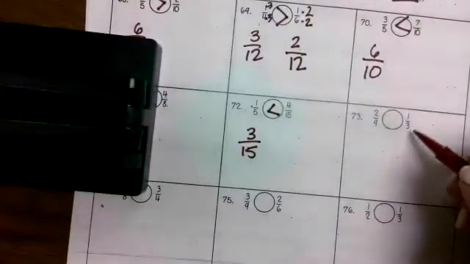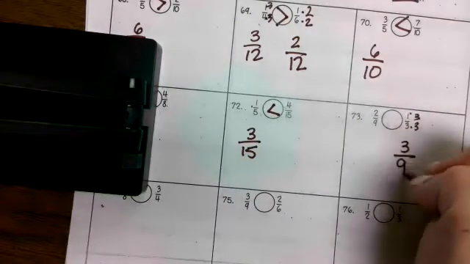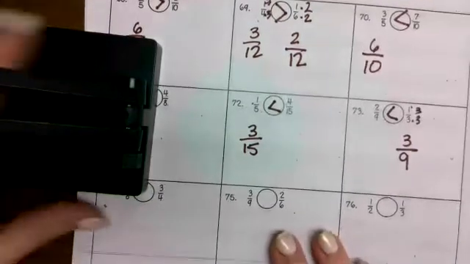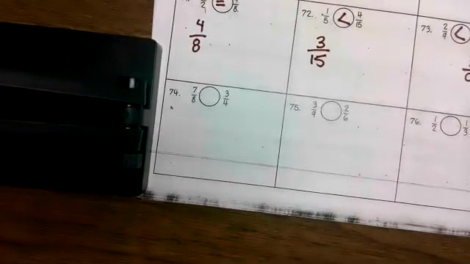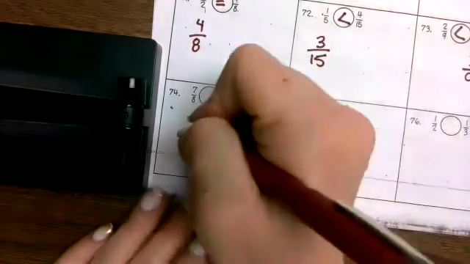On this one, I can turn 3 into 9 by multiplying the top and bottom by 3. So I know my 3/9 is bigger. This is just all about knowing your multiplication facts. You can use a multiplication table and try to find the common multiples too, because what we're actually looking at right now is common multiples from the last page.